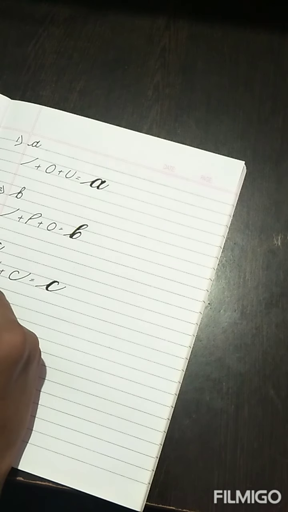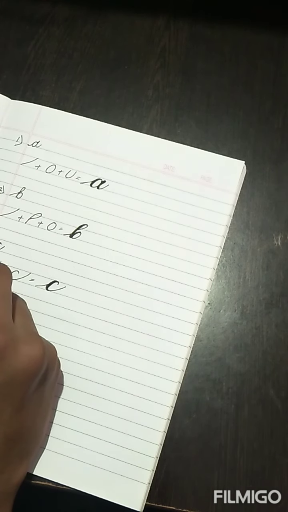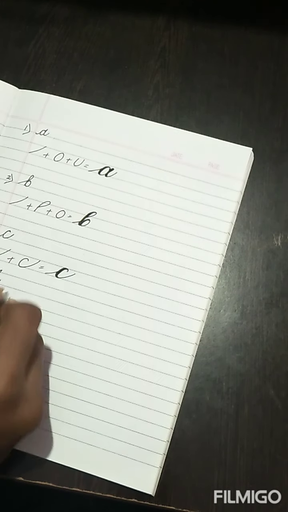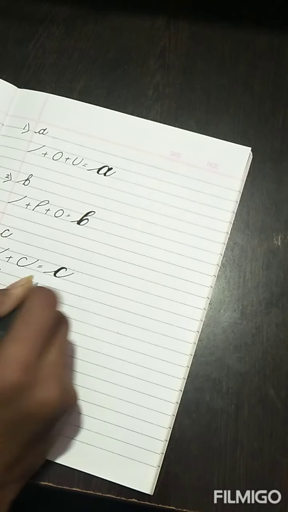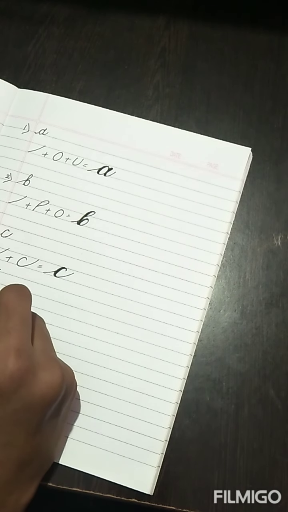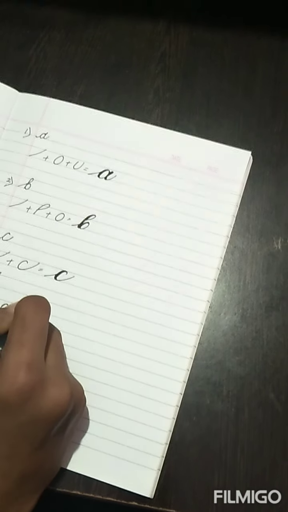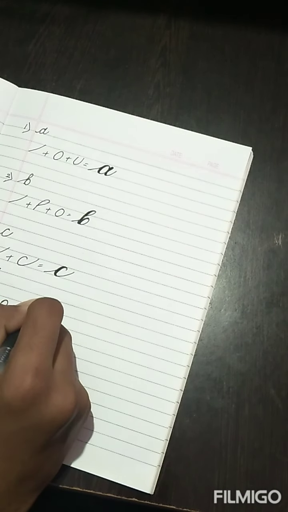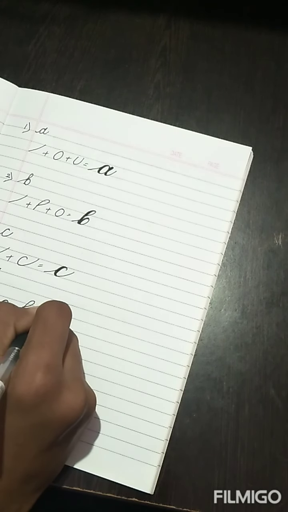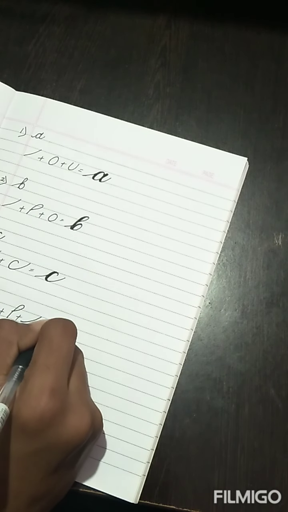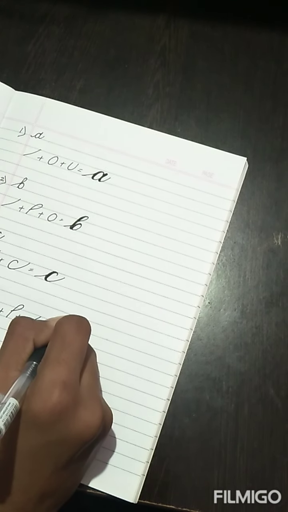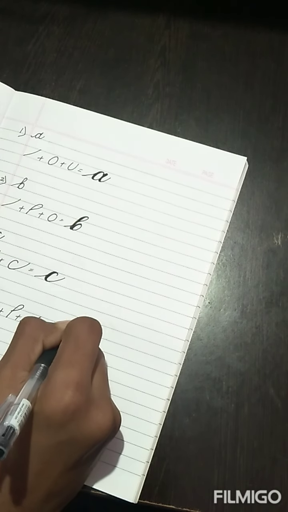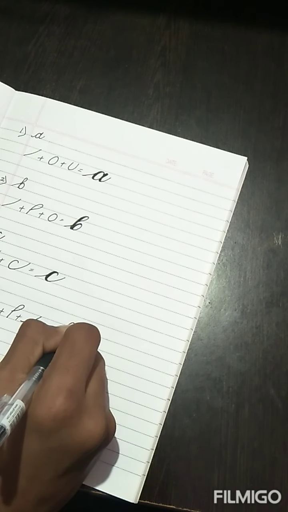Now the fourth alphabet is D. For the fourth alphabet, we will need a thin stroke plus an O stroke plus an ascender stroke plus another thin stroke, which equals thin stroke, an O stroke, an ascender stroke, and a thin stroke.